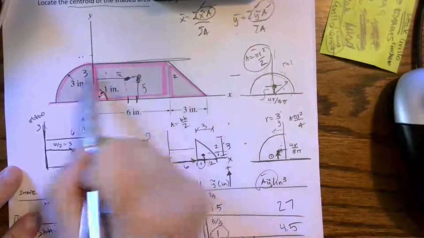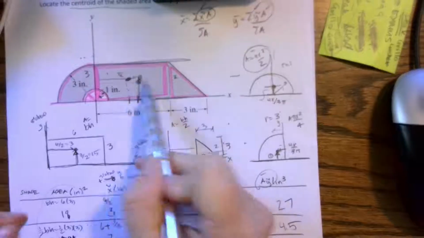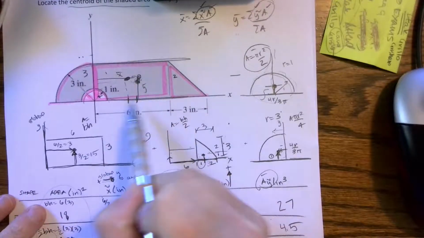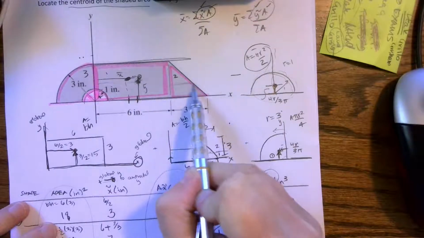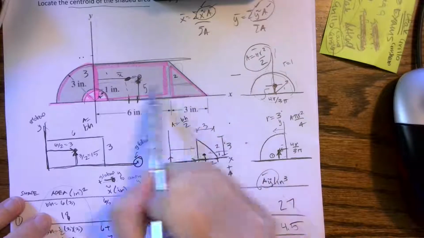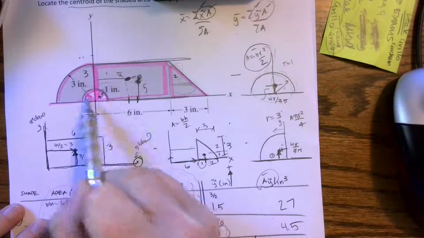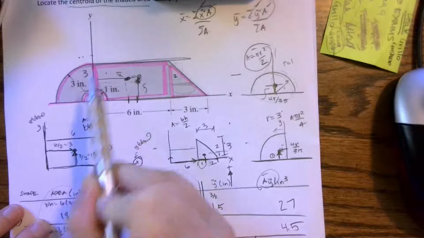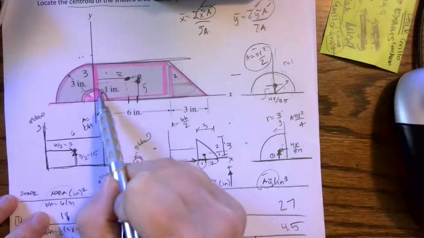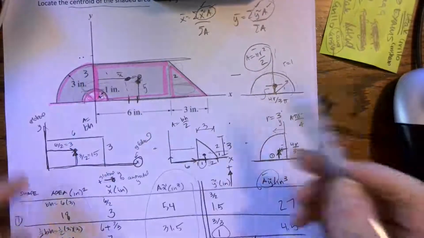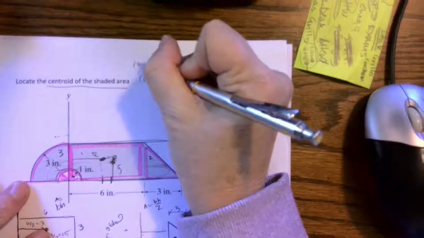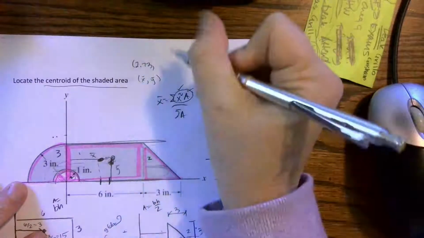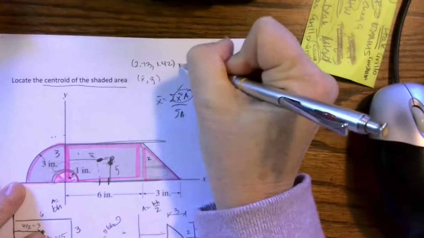So let's go back and look. The whole thing is 3 inches tall, and I was guessing it was somewhere in the middle of that mess. It's shifted down. We do have a lot of extra area here in the triangle compared to above, and this area is much, much greater than this area that we cut out. The other thing is we have a lot more area down here in our quarter circle. So when we want the centroid, we can say that it is 2.73 and 1.42, and that's in inches.